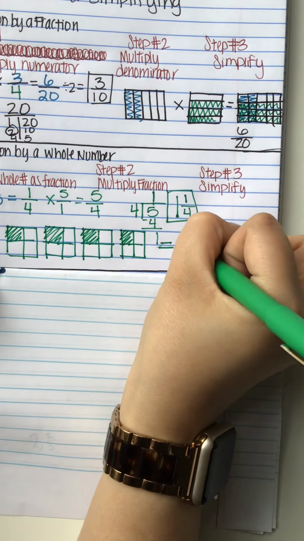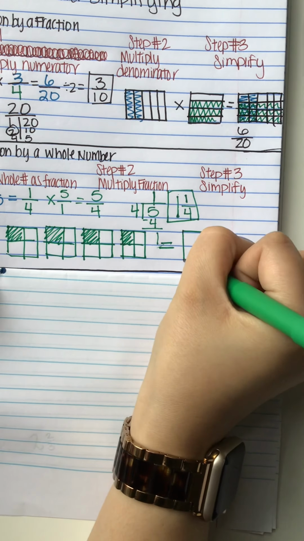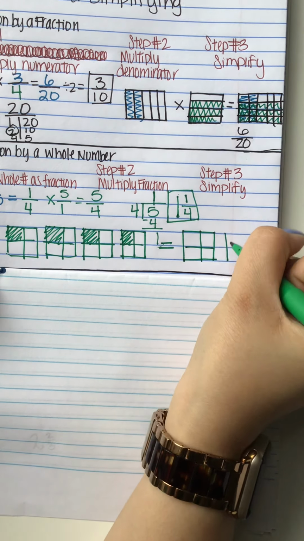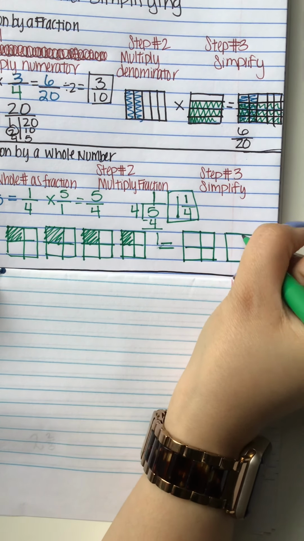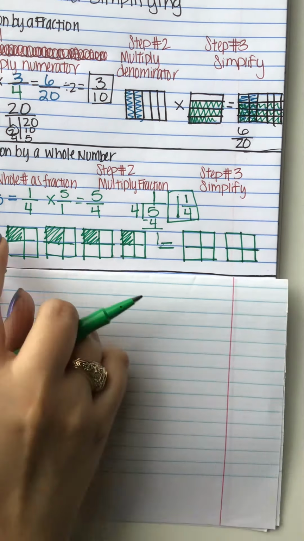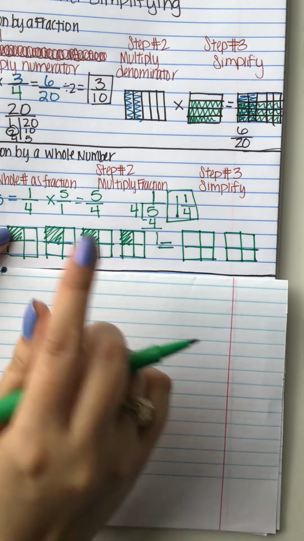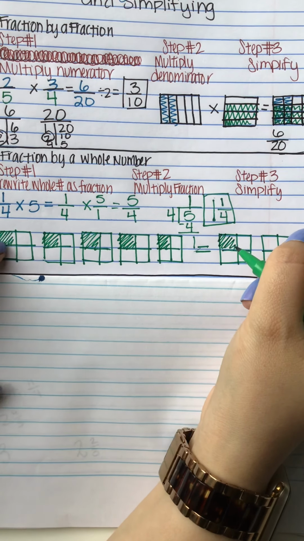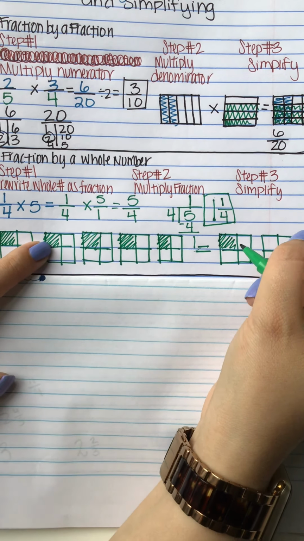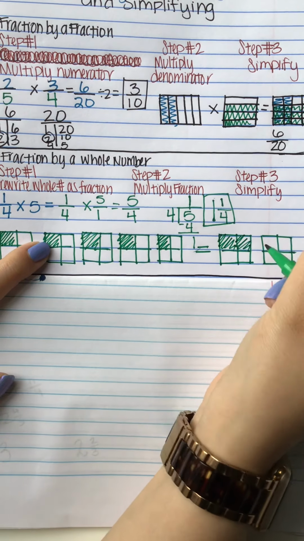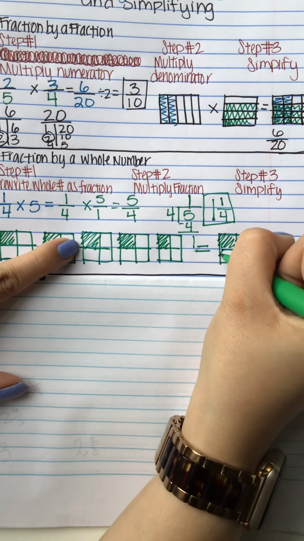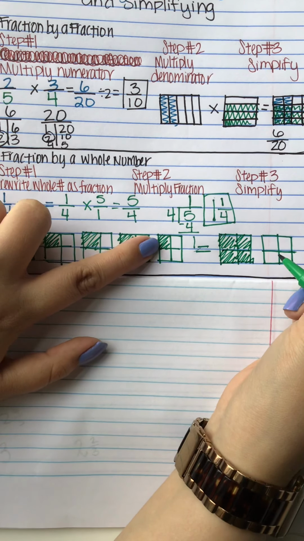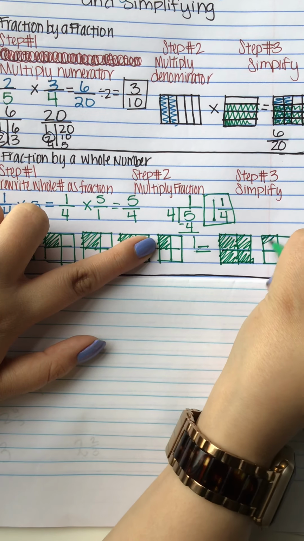So it would look something like this. I took this square right here, and I'm going to place it right here. This square right here, I'm going to place it right here. This one right here, I'll place it right here. This one right here, I'll place it right here, and then this extra one goes on the second one.